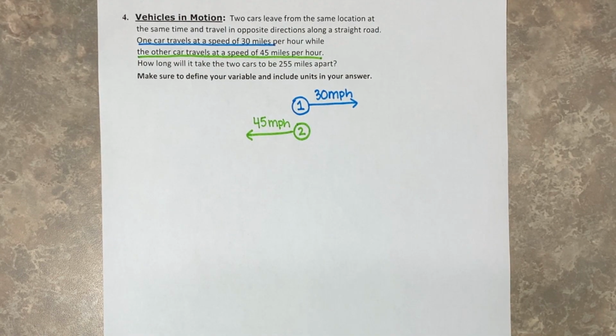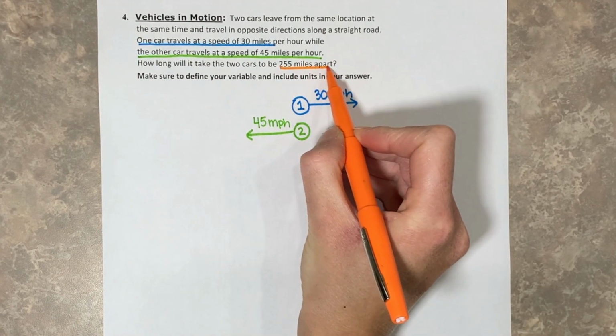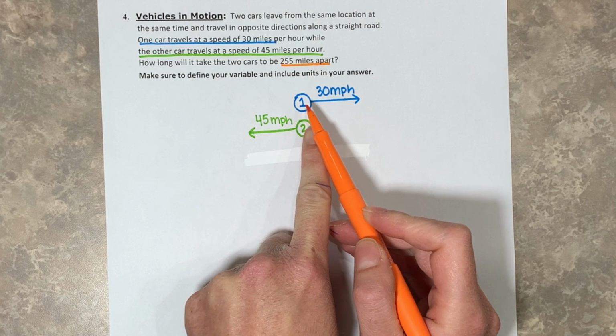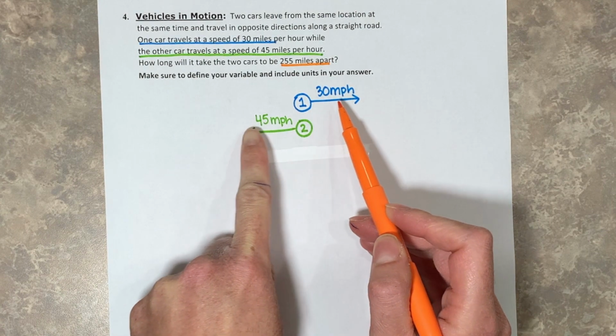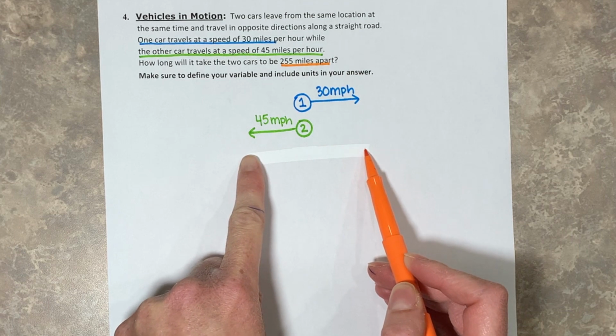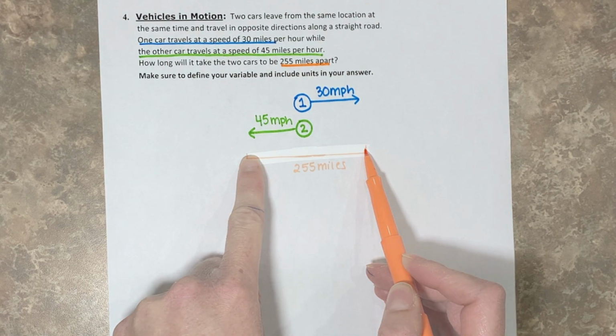How long will it take the two cars to be 255 miles apart? So the two cars will start in the same location and they're going to travel in opposite directions. And we want to know at what point their distance apart is 255 miles.